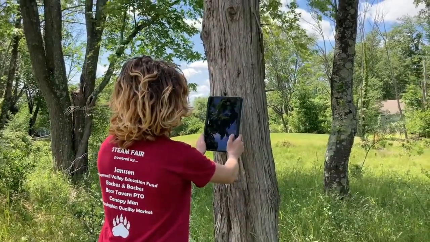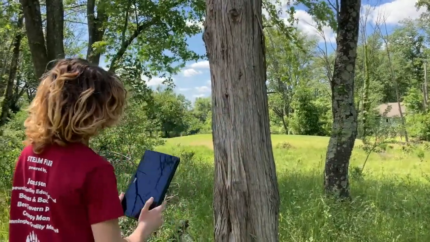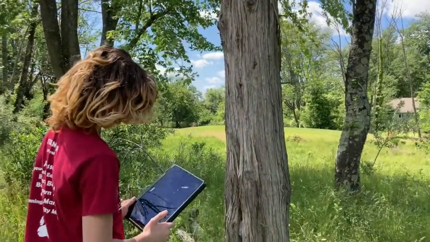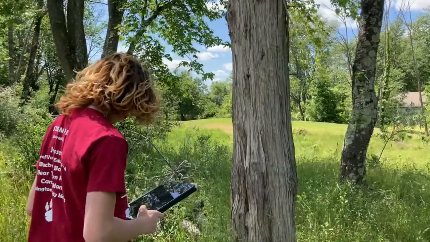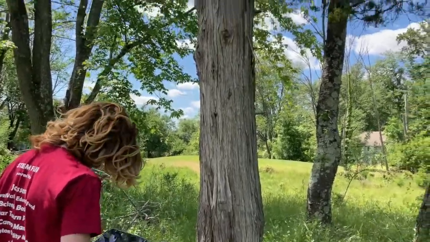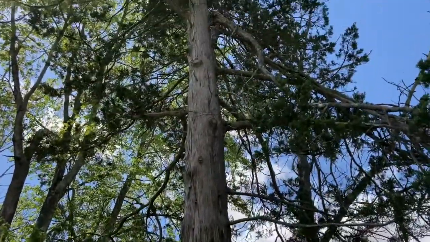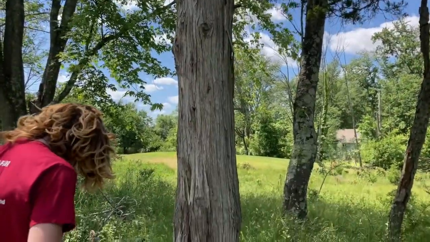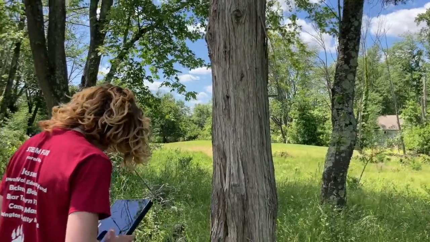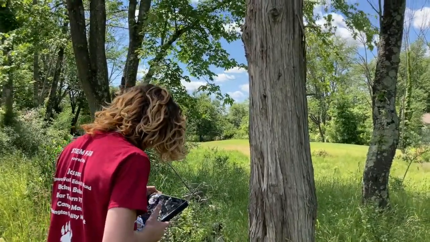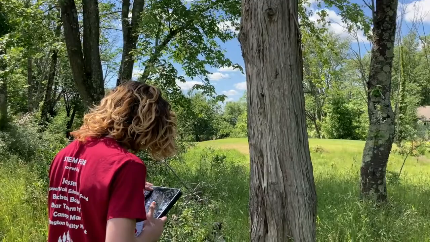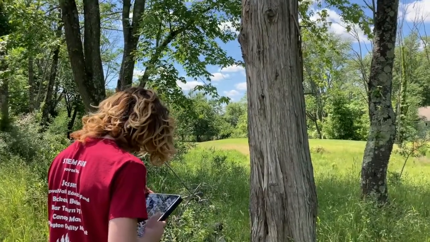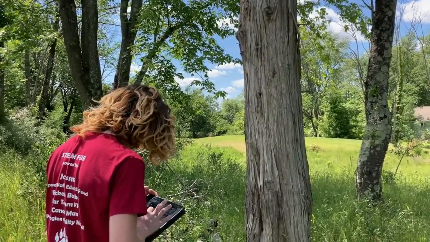Adam is demonstrating taking a picture with his Chromebook. Now that he's taken it, he's going to need to save it with a name that he will recognize later. So this tree is a red cedar, and so he needs to save that picture with a name like red cedar so that when he gets back on a Wi-Fi connection, he knows what species it was, so he can submit it using the same form and correctly identifying the species.